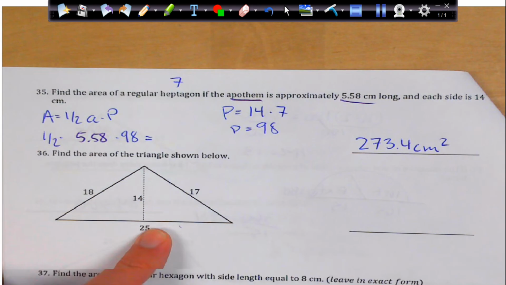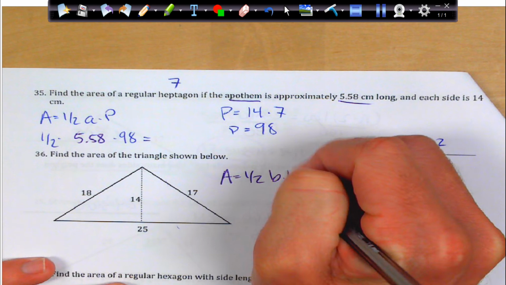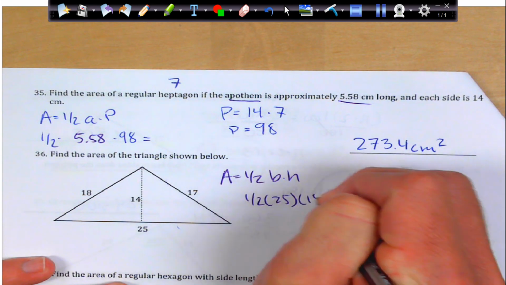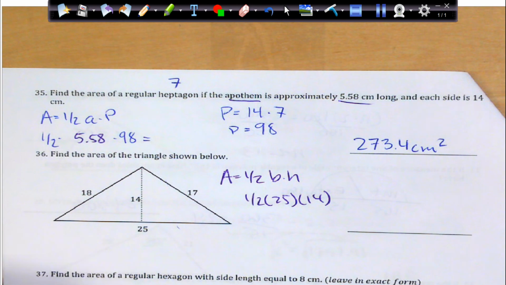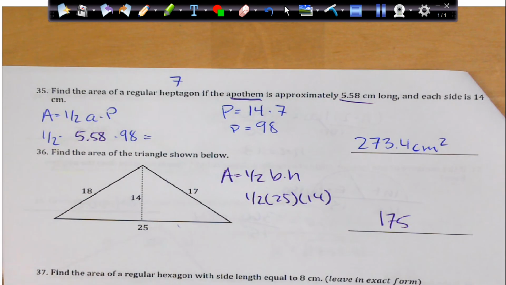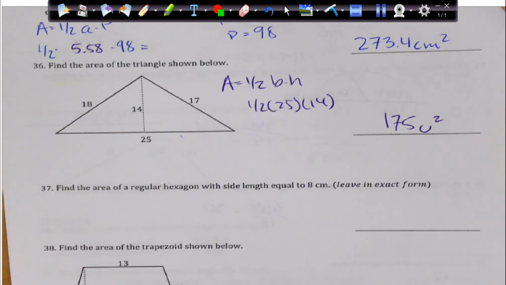This is a triangle, so we're going to find the area of the triangle, which is going to be 1/2 base times height, which is 1/2 25 times 14. And so that's going to end up being 175 square units. I don't know what the units are, so we could do square units. You're not going to really have to worry about units because it's a multiple choice test.